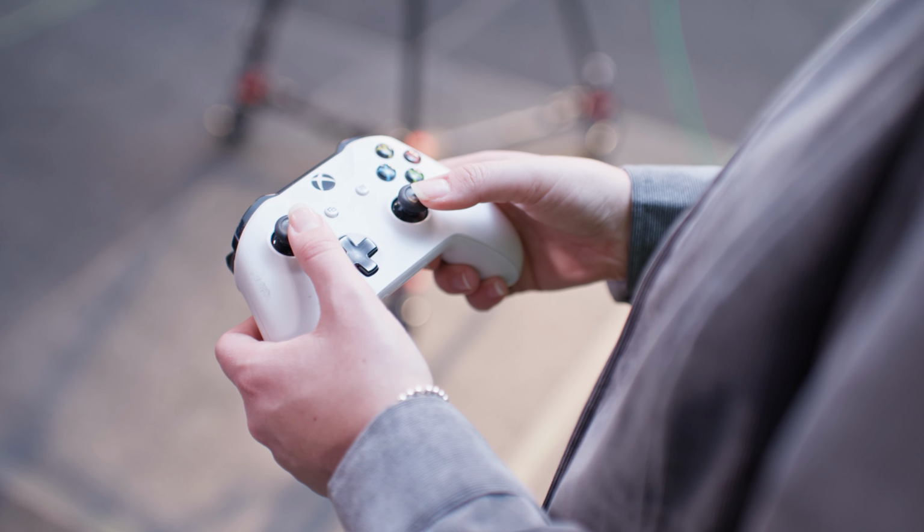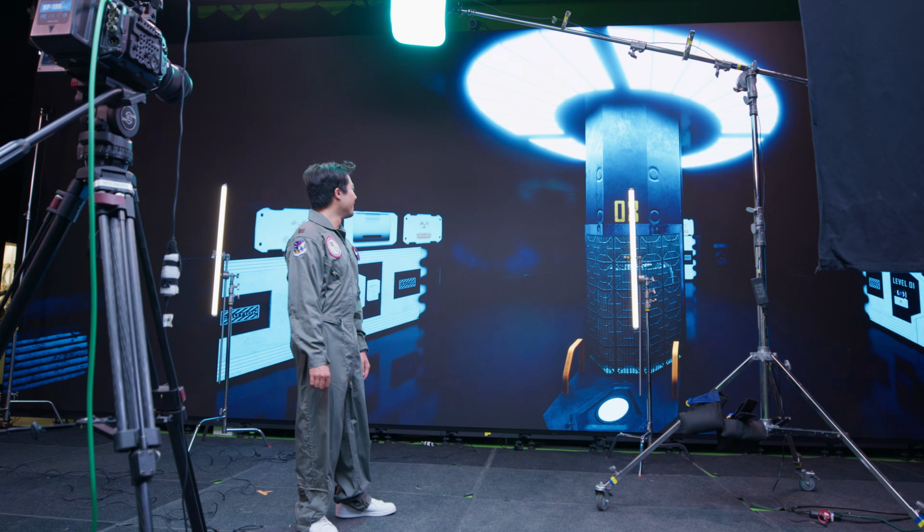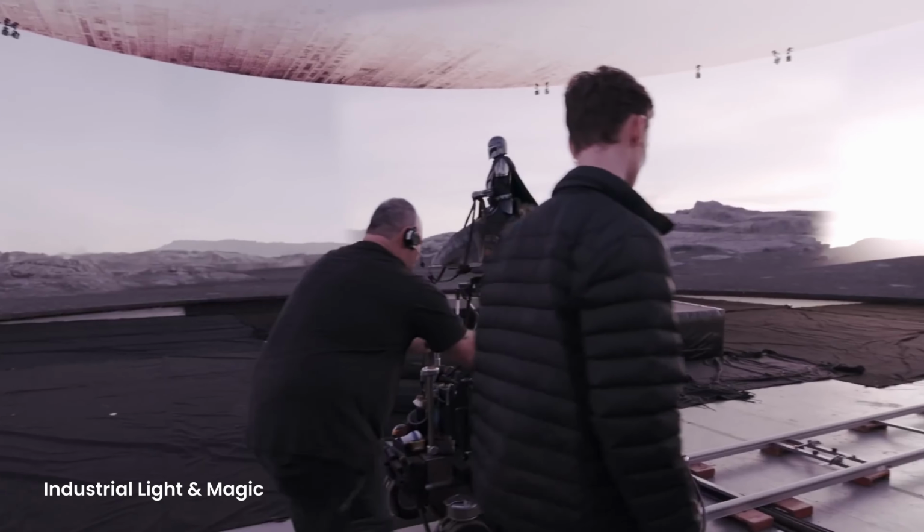This is a video game controller, and this is a giant LED wall. But we're not playing video games, we're digitally moving to a new location for a film shoot. So you're probably familiar with virtual production, especially with everyone's favorite example, The Mandalorian.